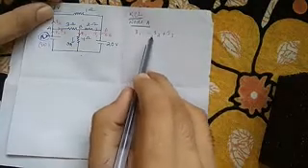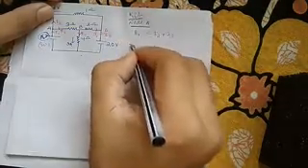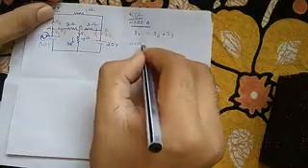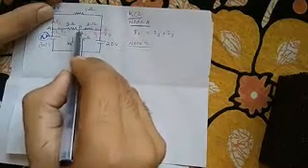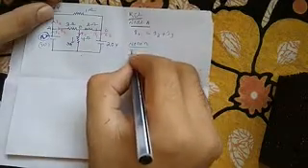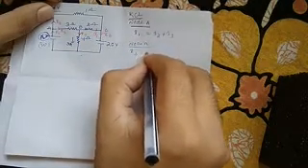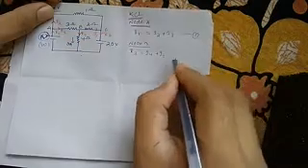Incoming current equals outgoing current. For node B, here I3 coming, I4 going, I5 going. So I3 is equal to I4 plus I5. That's denoted by equation number 1 and this is equation number 2.